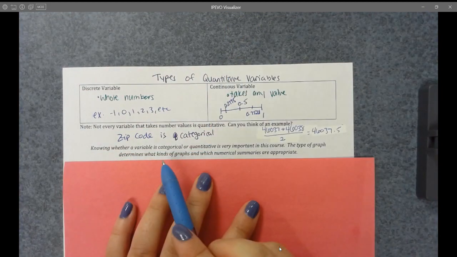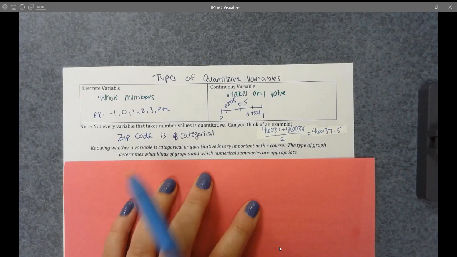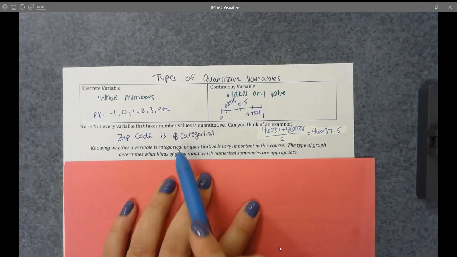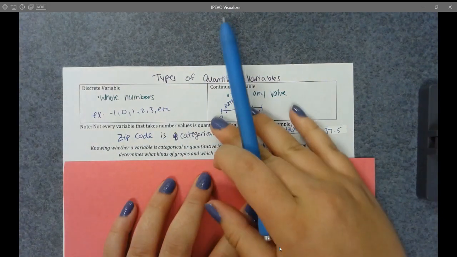Okay, there are different types of graphs that we make for both categorical and quantitative variables. We also have different number summaries that we'll use. We'll talk about all of those later, but it is going to be important that you can identify categorical or quantitative, because that depends on which type of graph you'll want to use.